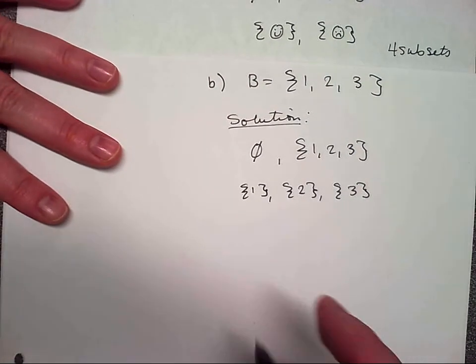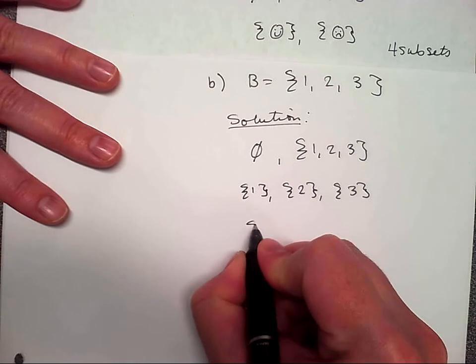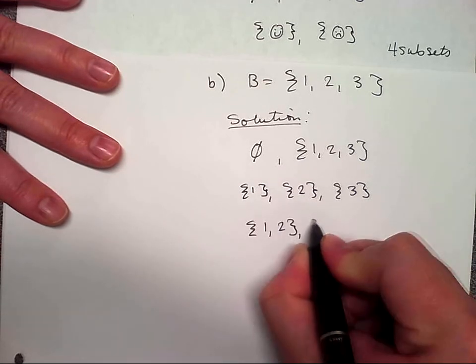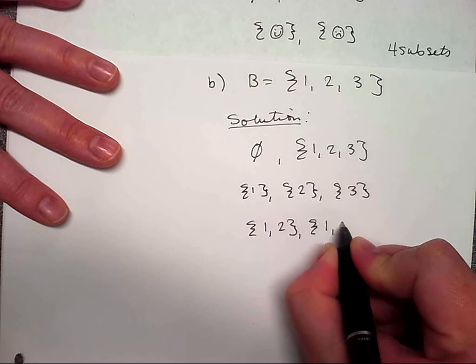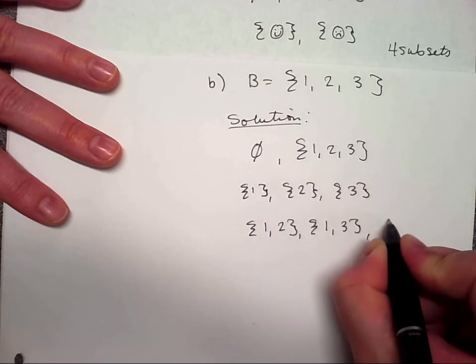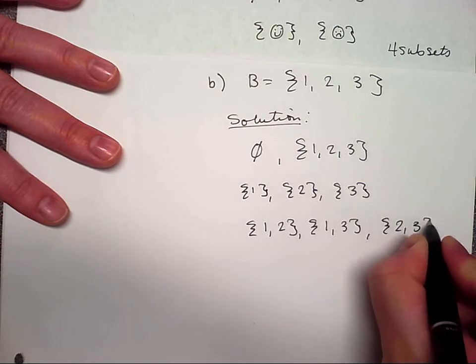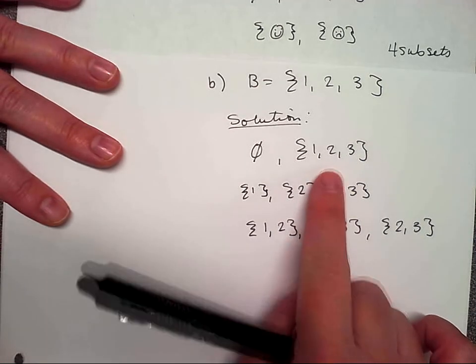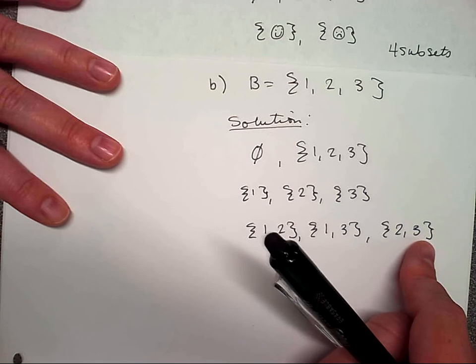All right. Are there any 2-element sets? Yeah. What? 1, 2, 1, 3, 2, 3. Are there any 3-element sets? Yeah, but we already wrote it. Are there any other 2-element sets?